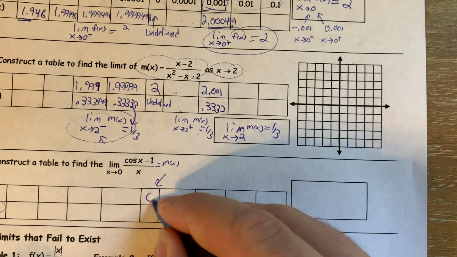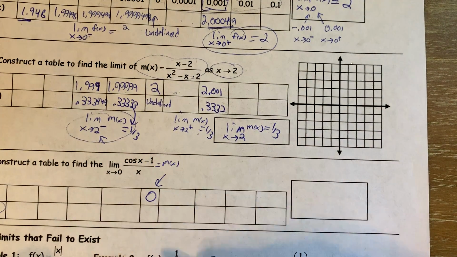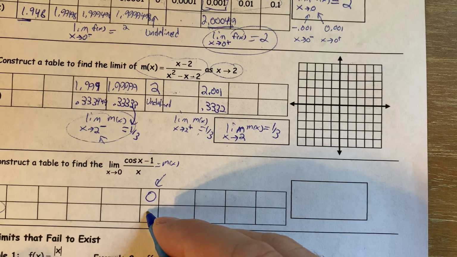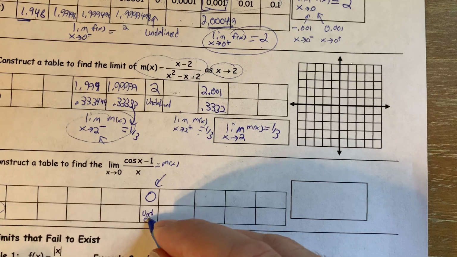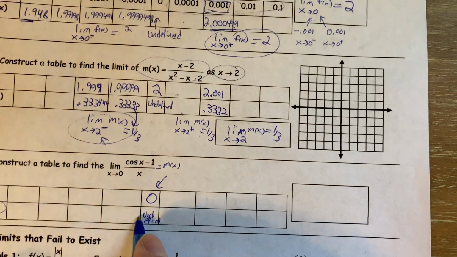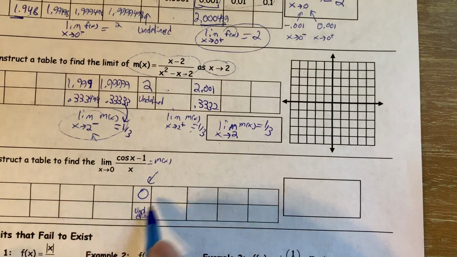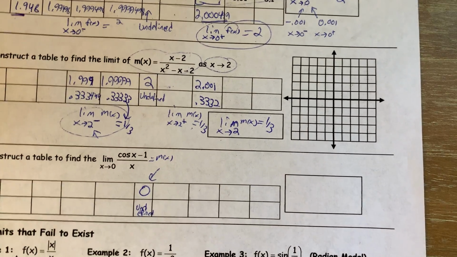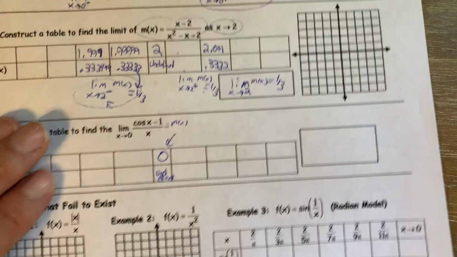So the number that should go in the middle is 0. And when you put in 0, you should get undefined. Notice this isn't a limit. We're actually trying to put in the number 0. And so its y value is undefined, does not exist.